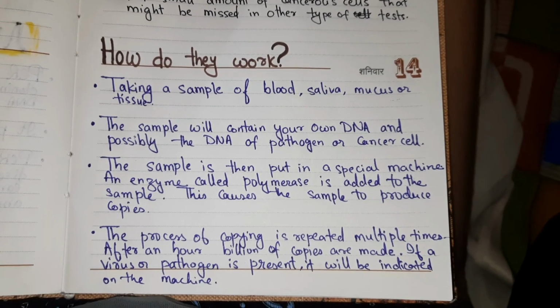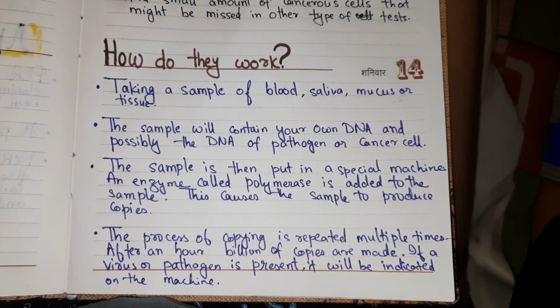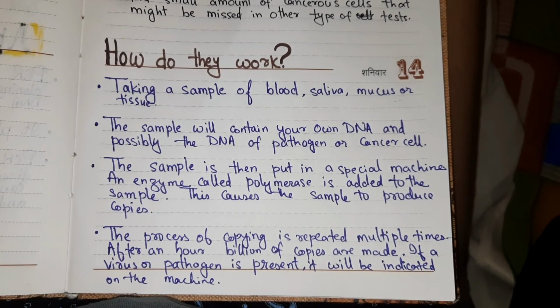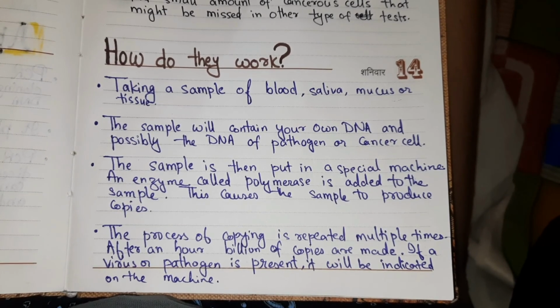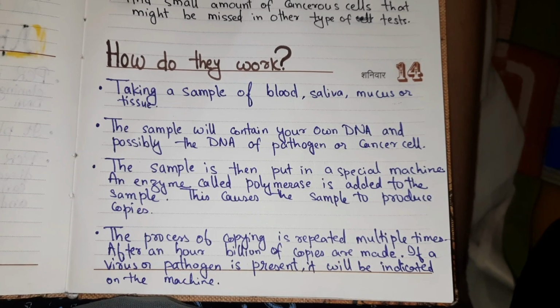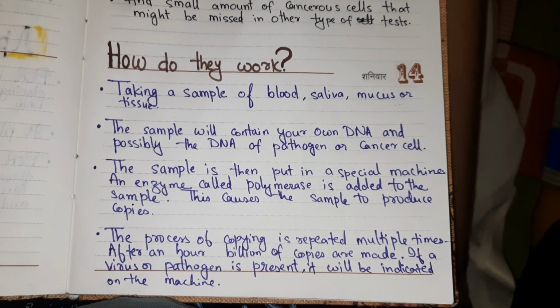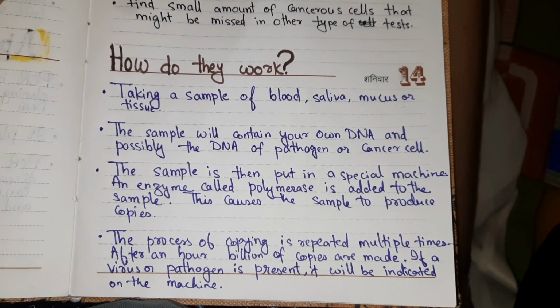The sample is then put in a special machine. An enzyme called polymerase is added to the sample. This causes the sample to produce copies. And then in the last step, the process of copying is repeated multiple times. After an hour, billions of copies are made. If a virus or pathogen is present, it will be indicated on the machine.